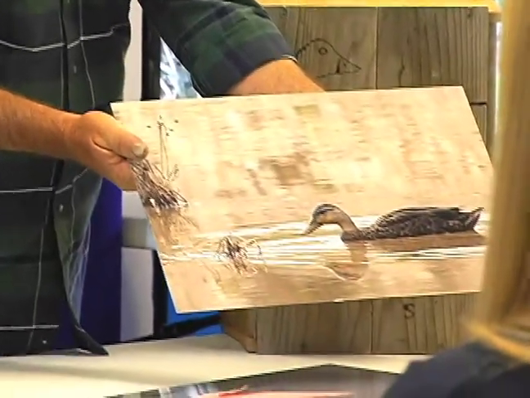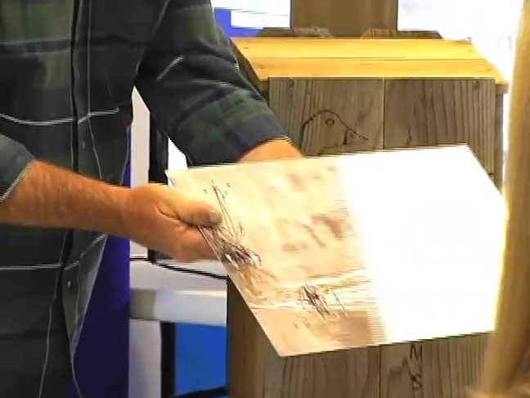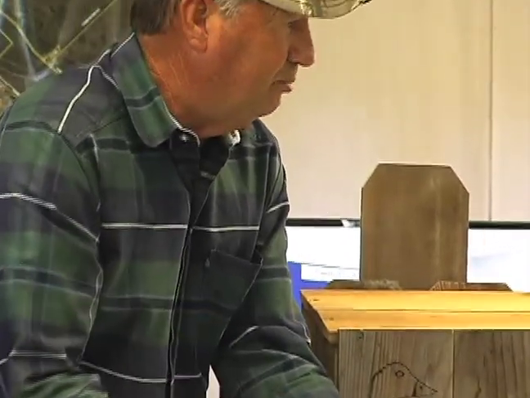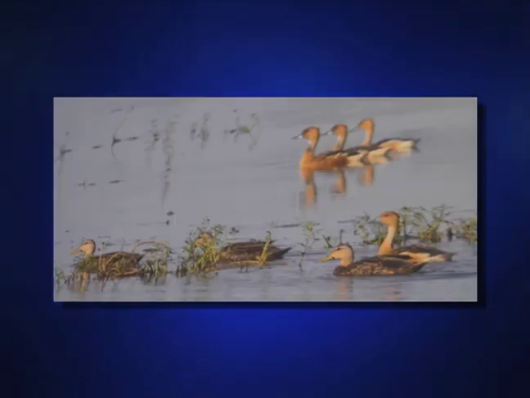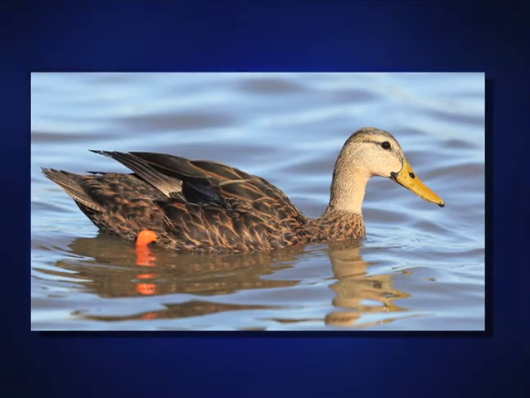This is a mottled duck right here. They look a lot like a northern mallard. The male and the female look almost exactly alike. The only way you can tell them apart is by the coloration in their bill. You don't find them anywhere else except right here along the Gulf Coast. You find them in Texas and southwest Louisiana.